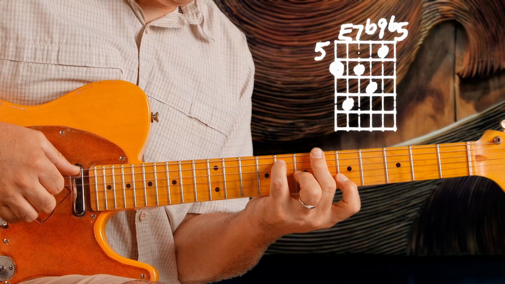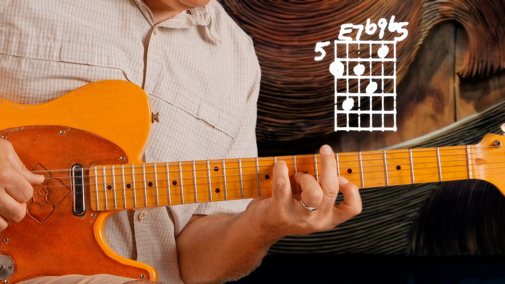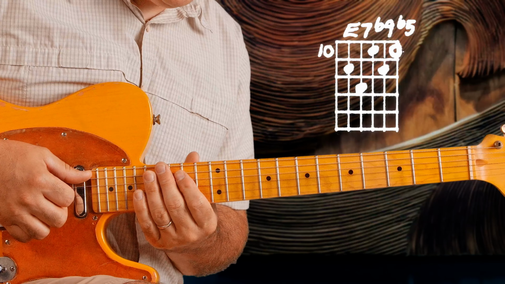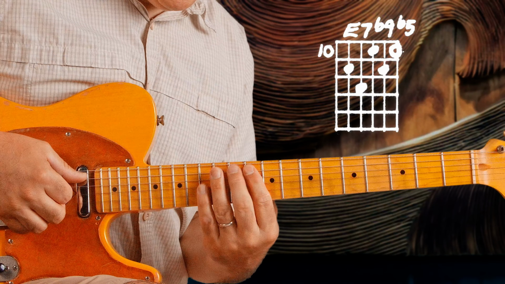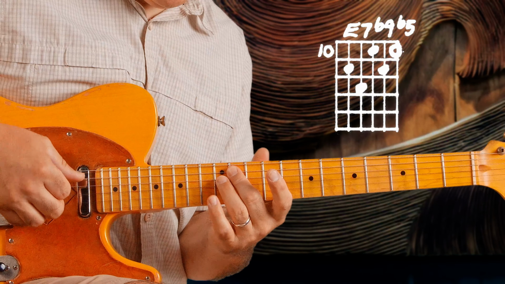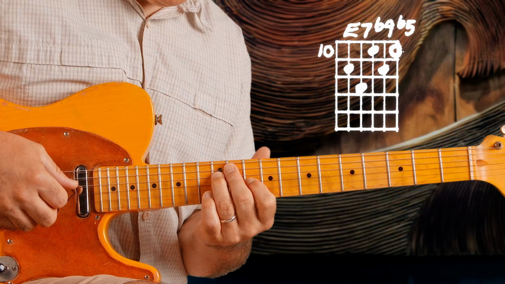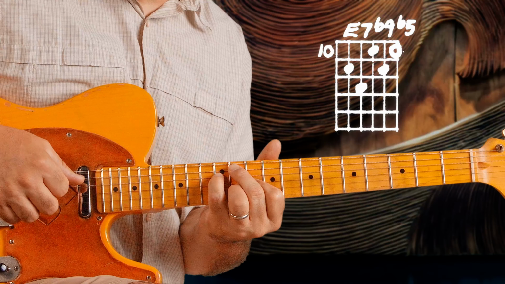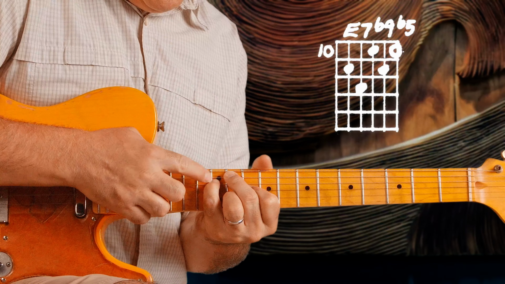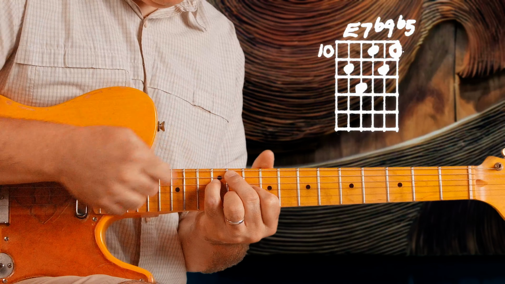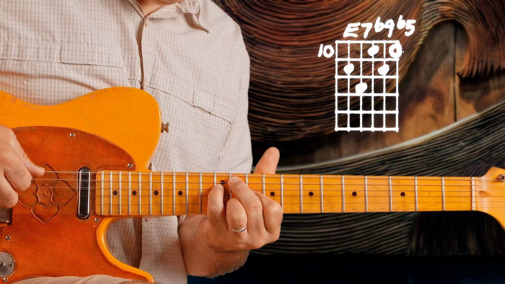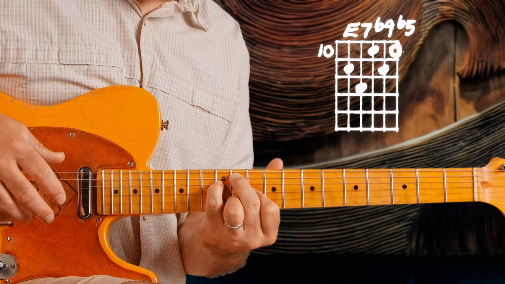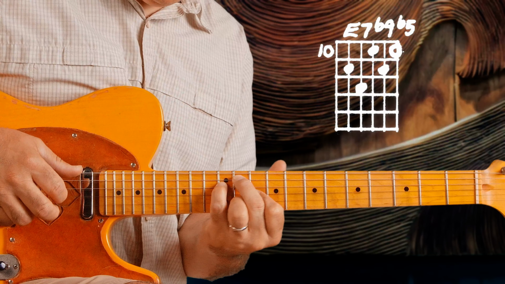Oh yeah, magical voicing right here. E7 flat 9 flat 5, again on position number 10. So that gives us a 3 in the bass, a flat 7, flat 9. It's like the B flat 7 again, right? With the 3, the flat 7, the flat 9, the flat 5 with E in the bass.